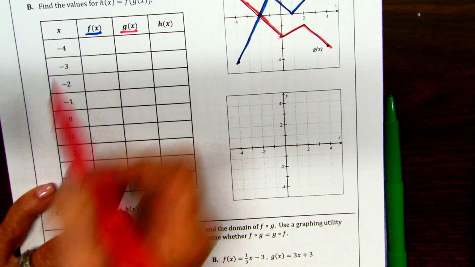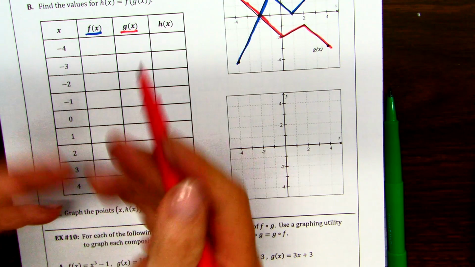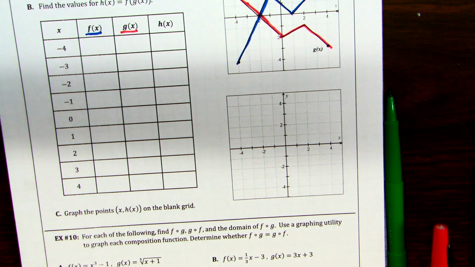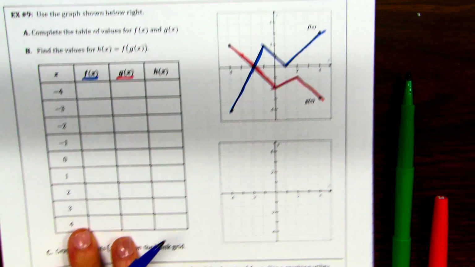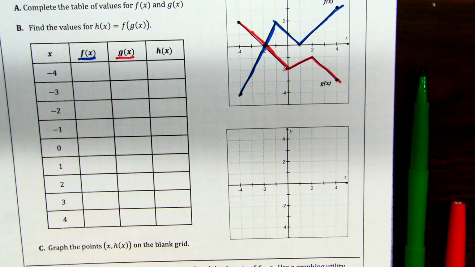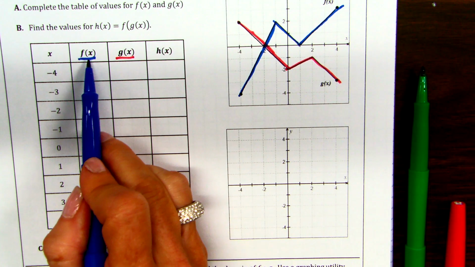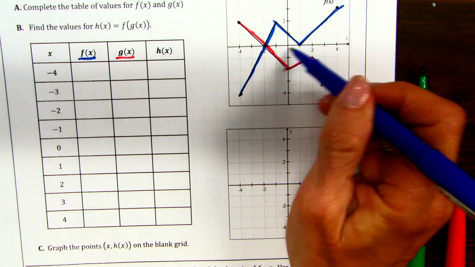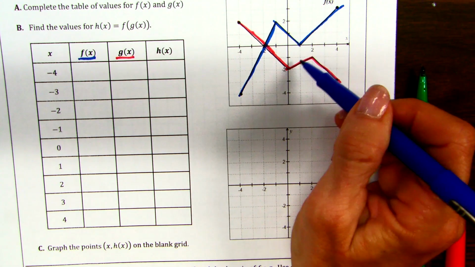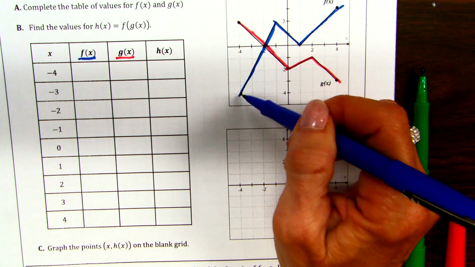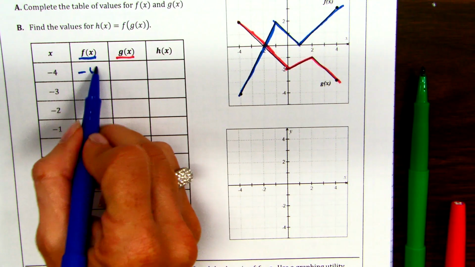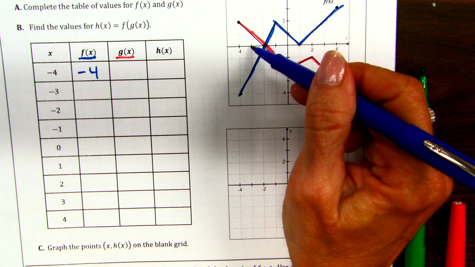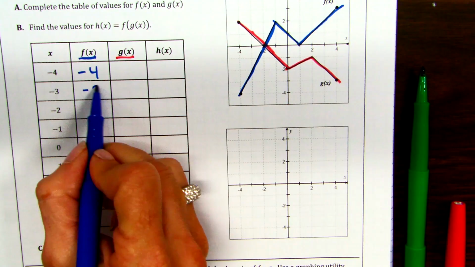So what we're going to do in the first columns is just find the y values for each of these x values. So I color-coded them because I know it's easy to kind of blur them together. So we're grabbing all the blue y values. So for f of x, when x is -4, y is -4. When x is -3, y is -2.